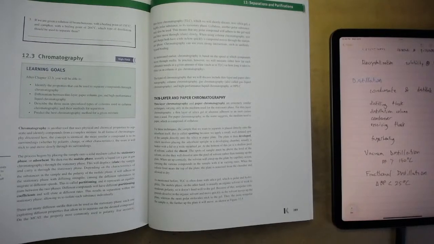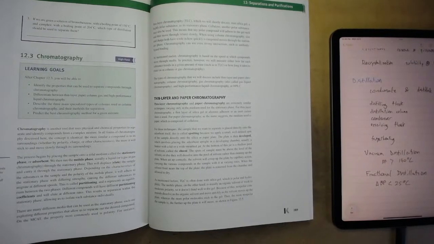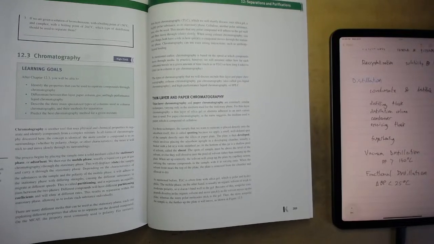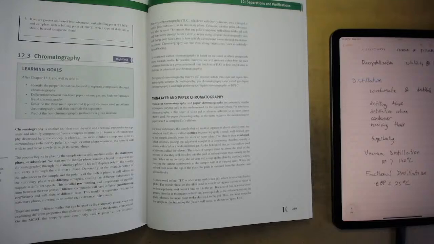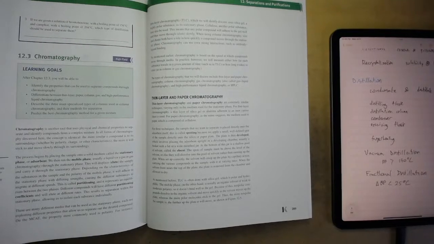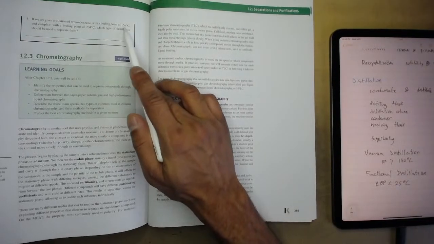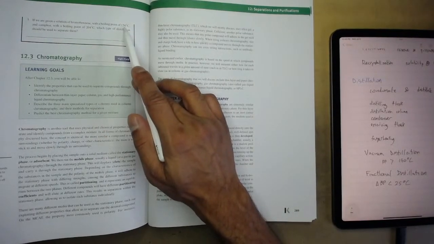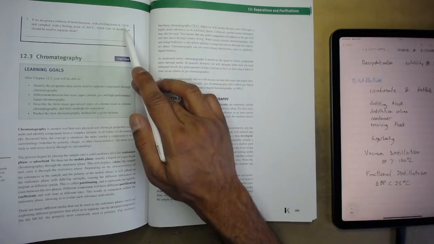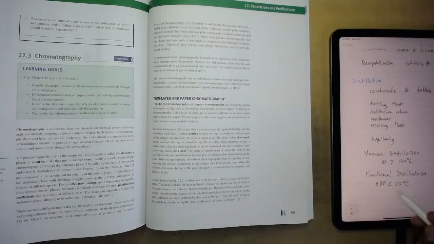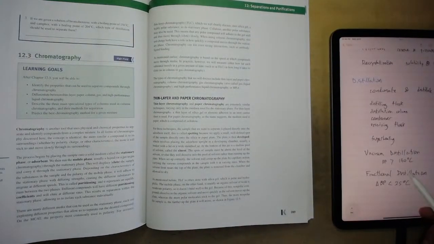Number 3, if we are given a solution of bromobenzene with a boiling point of 156 degrees Celsius and camphor with a boiling point of 204 degrees Celsius, which type of distillation should be used to separate them? 204 minus 156 is 48 degrees, so there's enough difference.